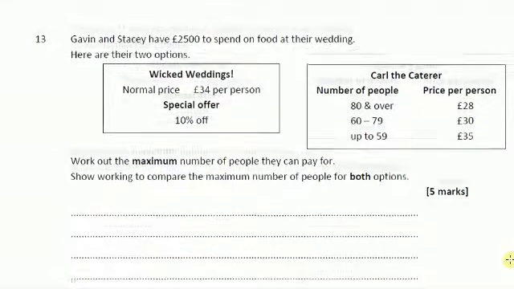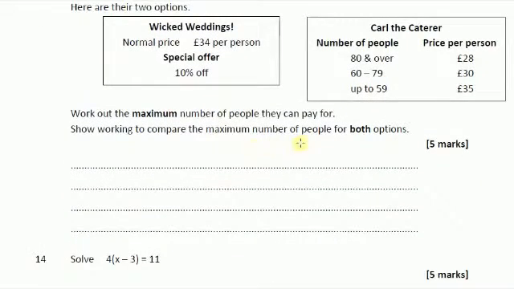So let's see. There's two lots of calculations to do here. We've got to do one lot for Wicked Weddings and another lot for Carl the caterer. So I'll divide my page into two. Wicked Weddings. £34 per person, but 10% off. If 10% is taken off, that means you're left with 90%. 90% of 34 would be the new price.